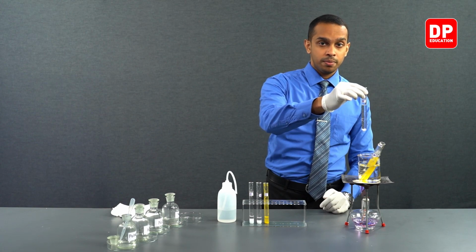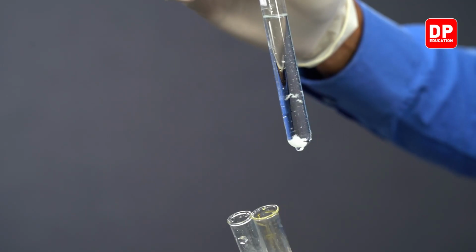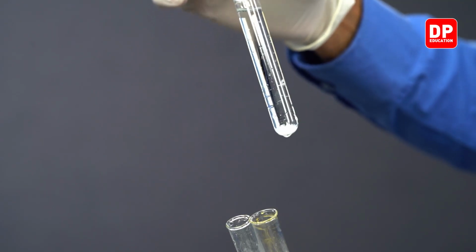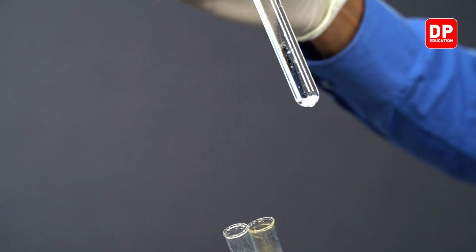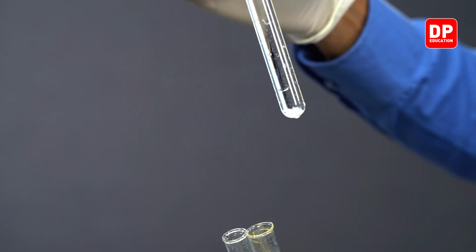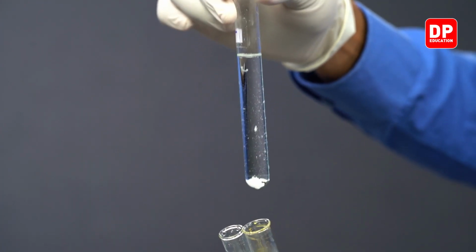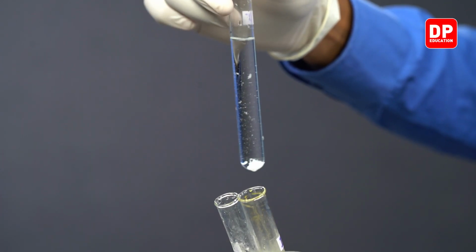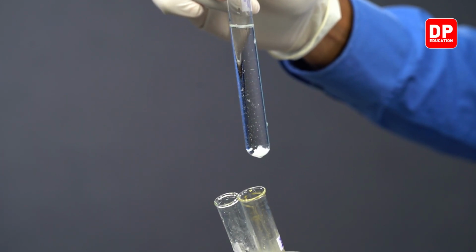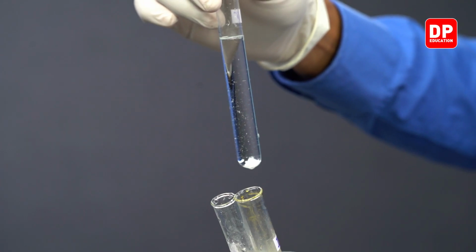Now students, please observe how some of the precipitate that we initially had has started to dissolve when we were heating this test tube up. When the test tube was heated, some of the precipitate started to dissolve in that hot water.